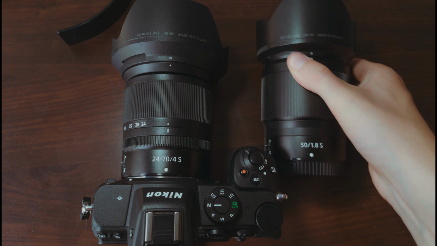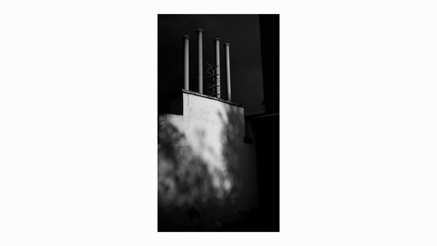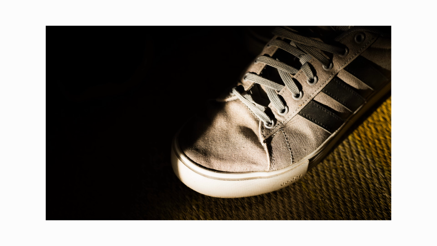The 50mm focal length. It's quite a common one. I mean, there is a reason for the name Nifty 50. However, why is that? What makes this focal length so popular, so useful, so fun?